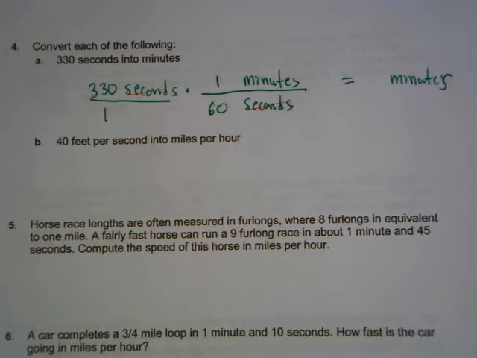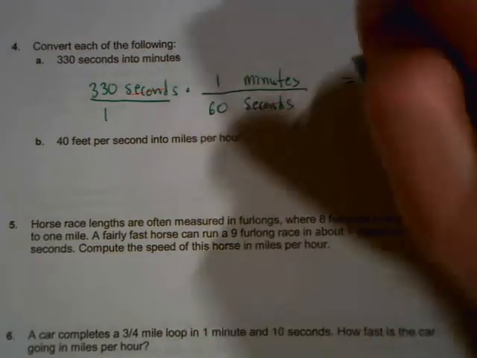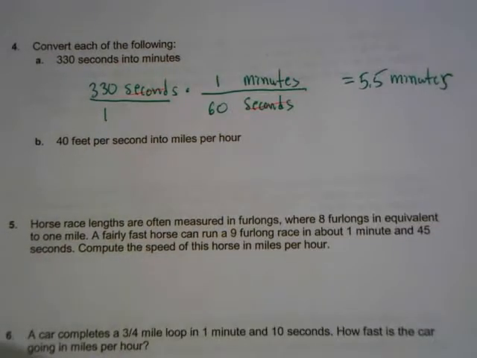So the proper way to do this is called unit analysis. Before you try filling in the numbers, you fill in the units, and the units will tell you if you should be multiplying by 60 or divide by 60. In this case, we see we should divide by 60. I take 330 and divide by 60, I get 5.5 minutes.